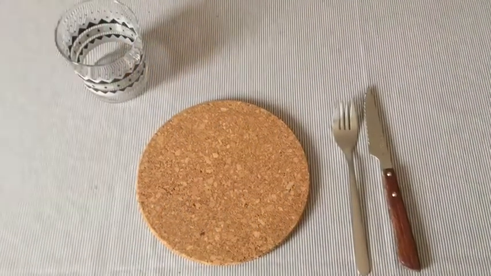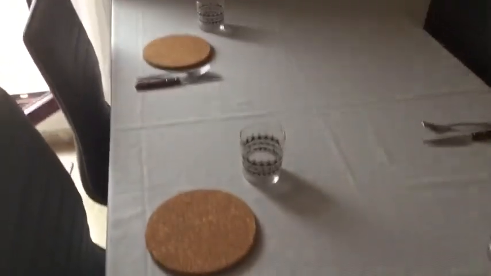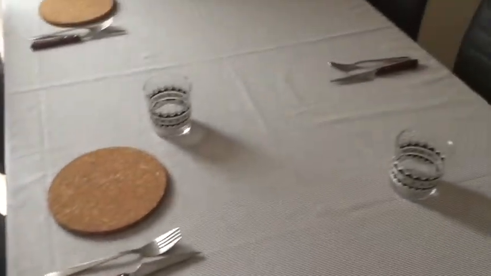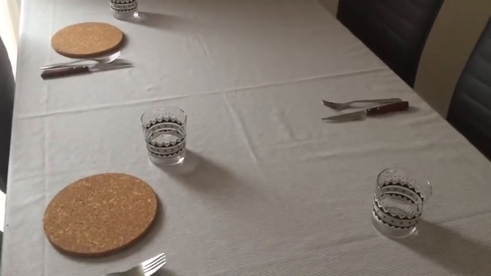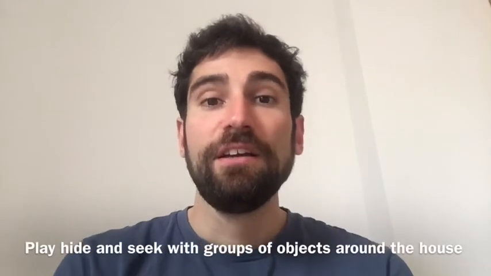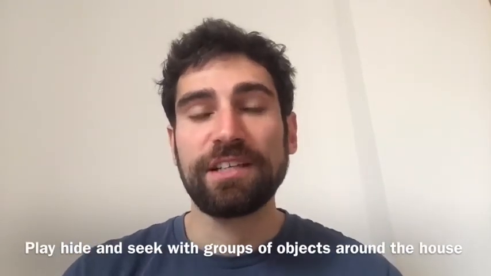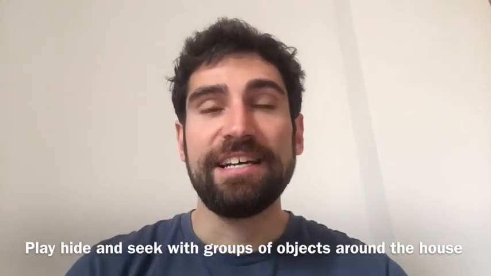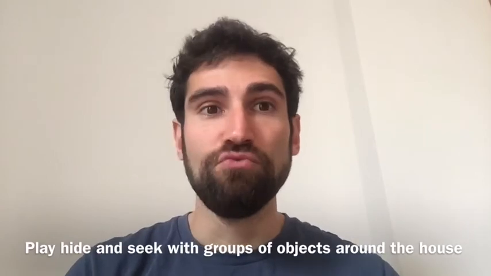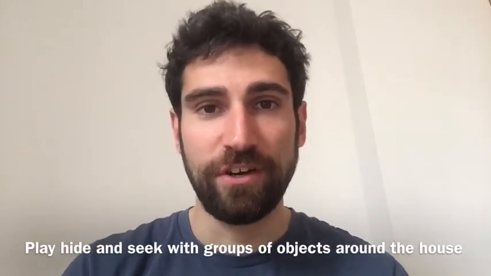Another example here, I'm trying to make 3 groups. So what is missing? I've got a placemat, cup, knife and fork. I'm trying to make 3 equal groups. An example of identifying equal or unequal groups is you could hide different objects in different rooms. You play a game of hide and seek, and the children have to go find which room is the unequal room. Obviously, you've got to tell the children what they're trying to find first.